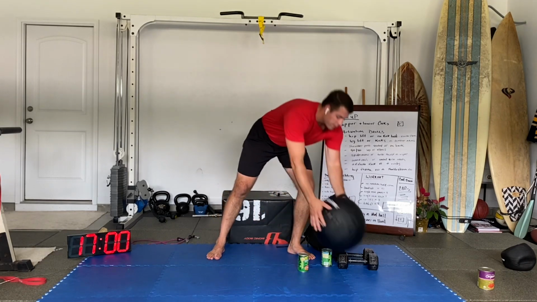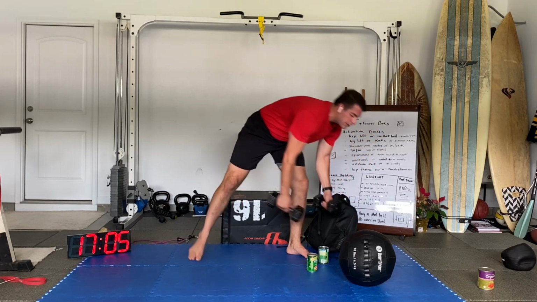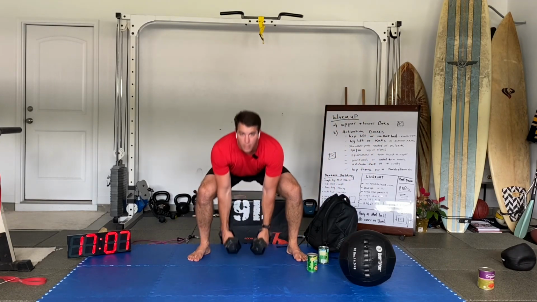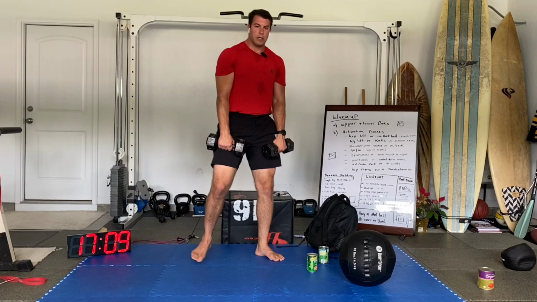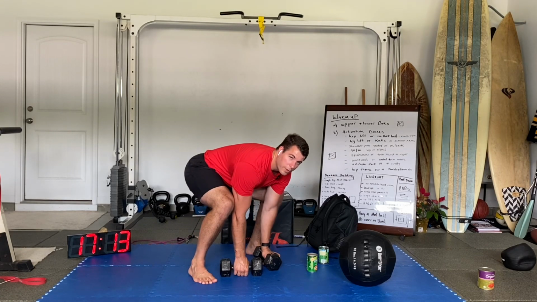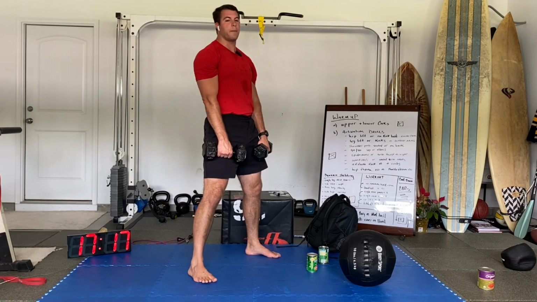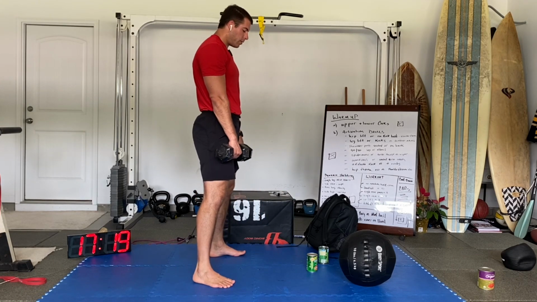So if you have your dumbbells or your soup cans, what we're going to do is go ahead and pick them up off the ground, just like that, and then stand up. We're going to go all the way down and then stand all the way up. We're going to go for 10 reps. All right, here we go.